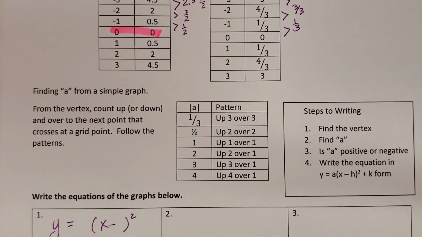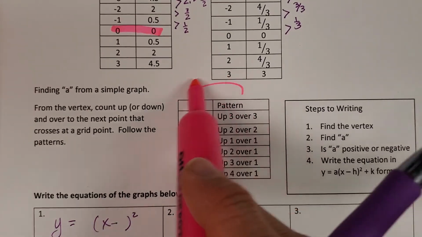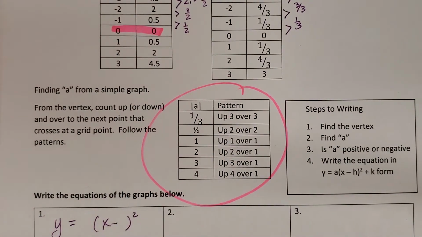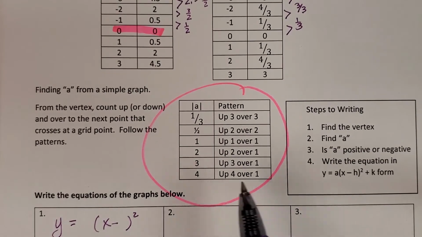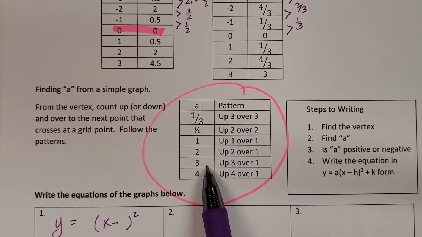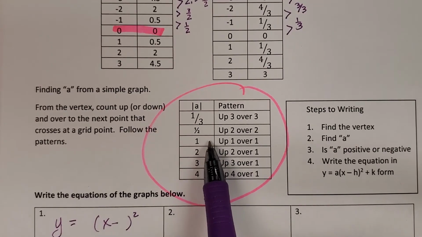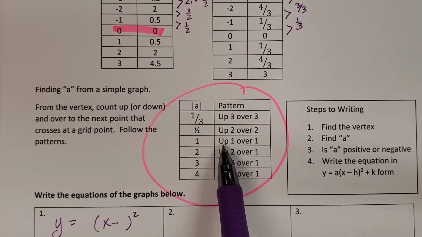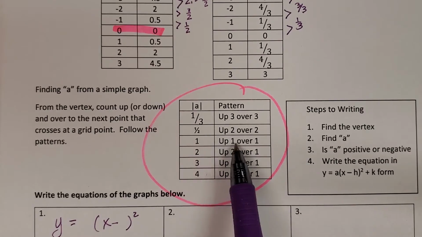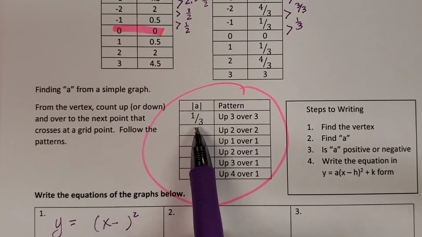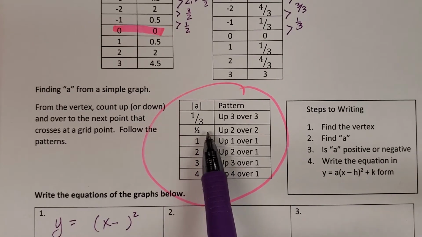I made it simpler for you. This little thing right here is just some of the popular patterns, right? So we're getting ready to graph, but I want you to notice these patterns. Sometimes it's hard to see if you go over 1 and up a half. So the 1/2 and the 1/3, it kind of works like this.